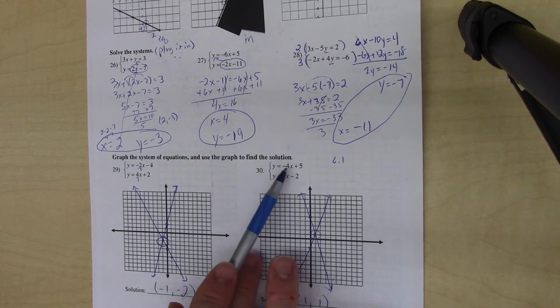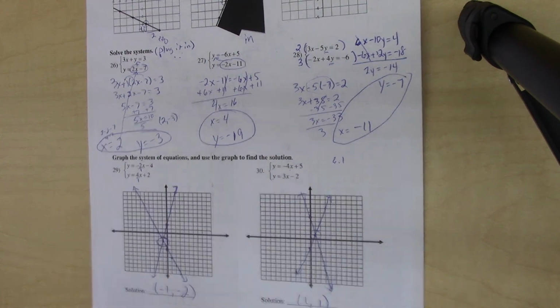And again, I can plug it in to check it. If I plug 1 in there, I get 1. If I plug 1 in there, I get 1. Works out. Okay.